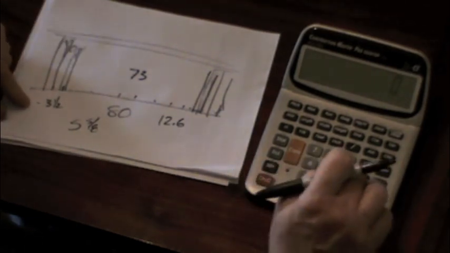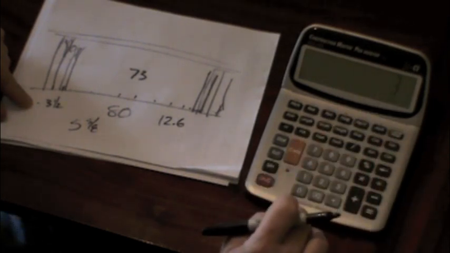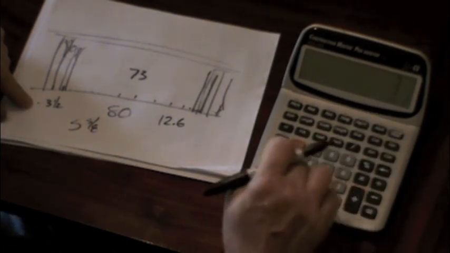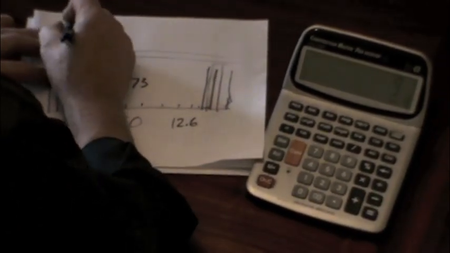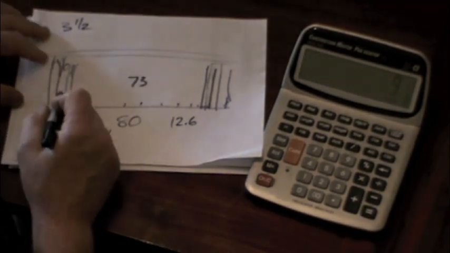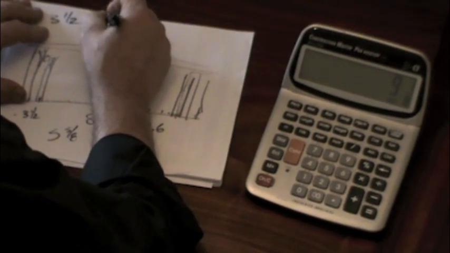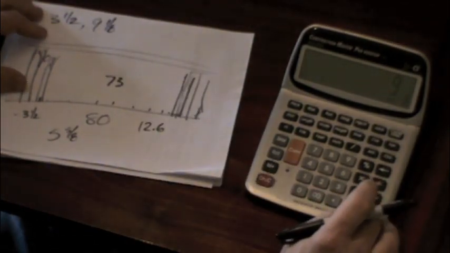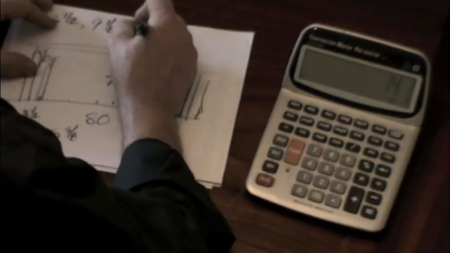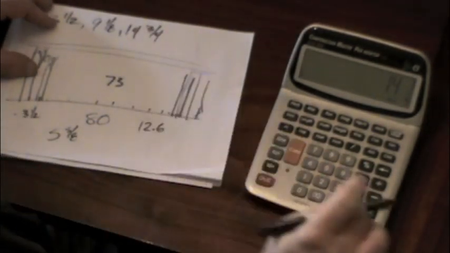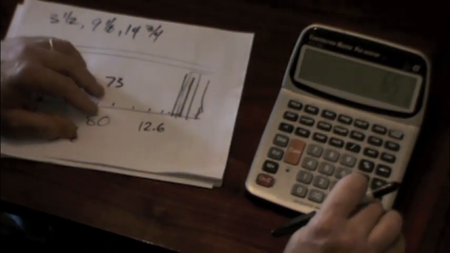Now we want to start off our first one at 3 inch 1/2, and then we're going to hit plus, recall memory plus equals. So our first one, we know our center line spacing is going to be 3.5 inches. Our next one will be 9 1/8, and we'll hit equals and walk all the way down the array, 14 3/4. And we can work our way all the way down to where we get to our 73 inches.